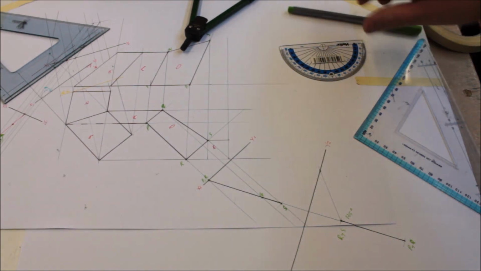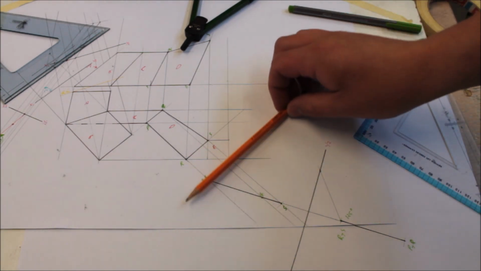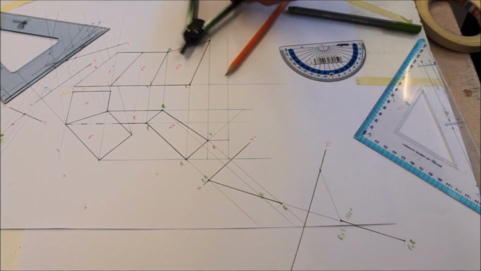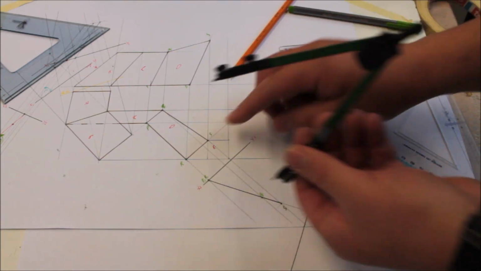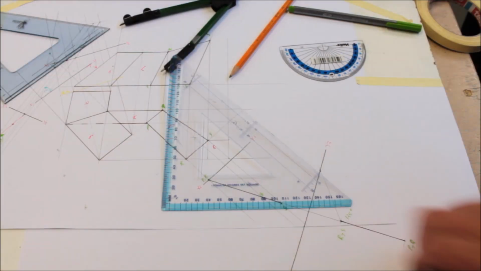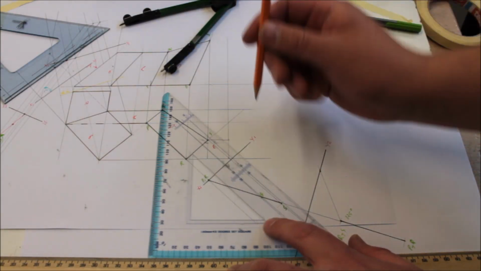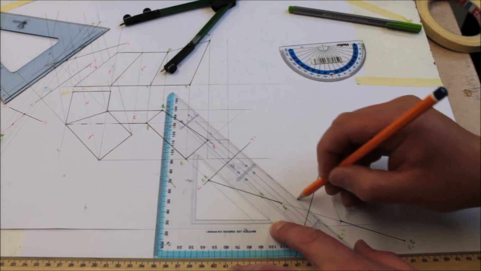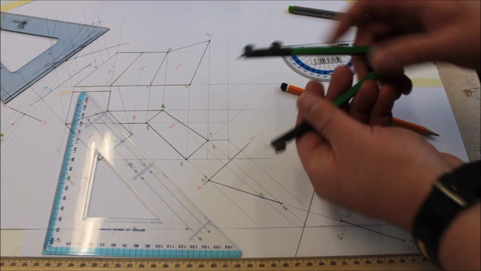We know for this view we're getting a height from the x1, y1 back. Now we have one point on the surface E, which is this height here, so let's accurately bring that back to the x1, y1, and it will be projected down here somewhere. Get that height.